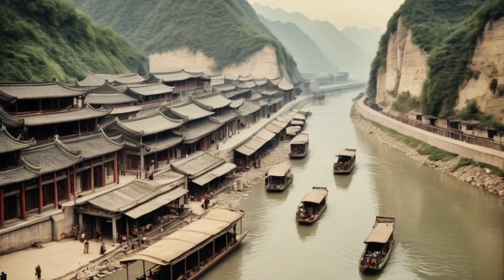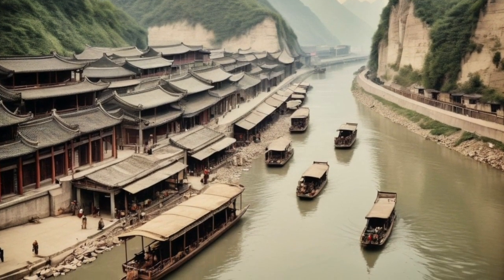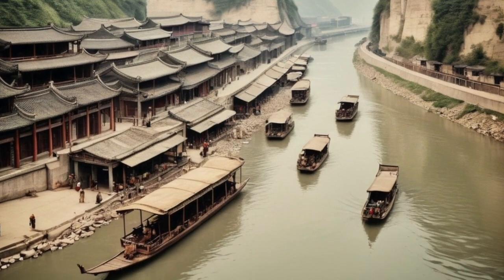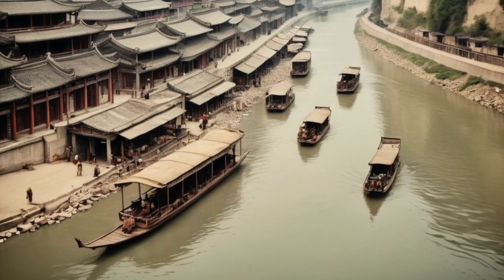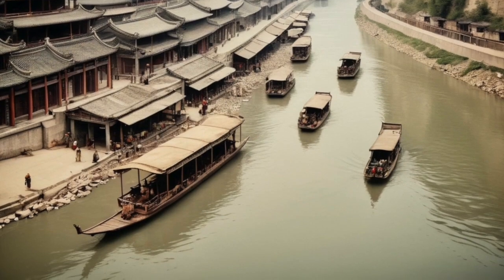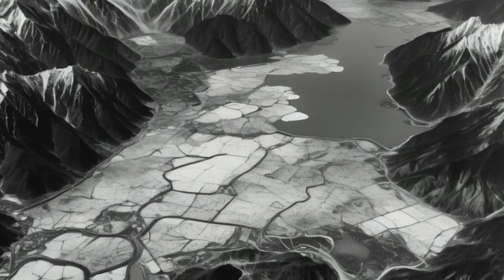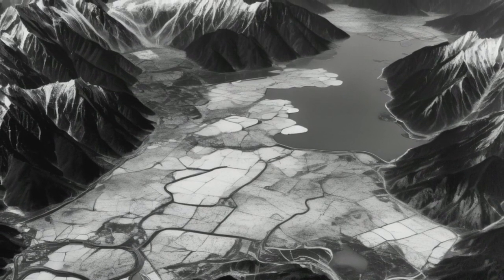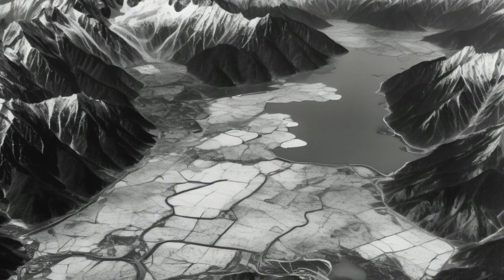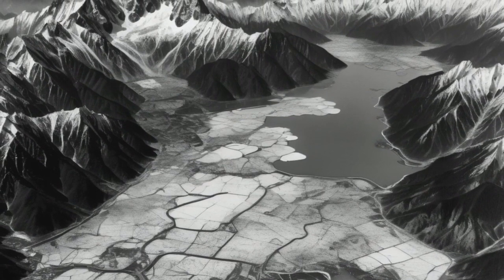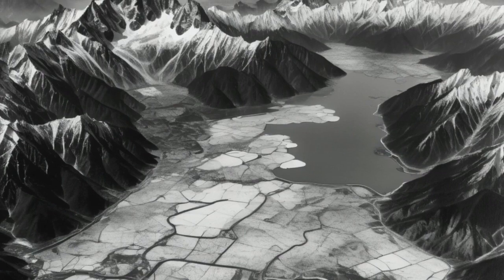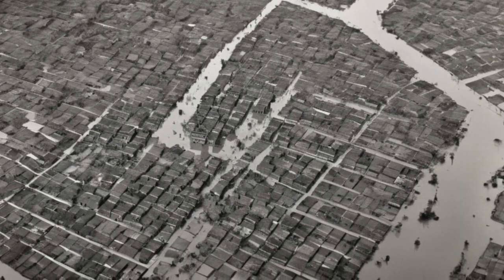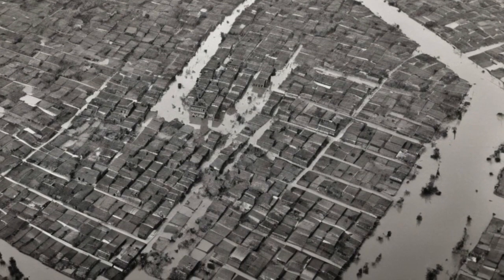In the aftermath of the 1931 China floods, the devastation was almost unimaginable. As the floodwaters gradually receded, they revealed a landscape utterly transformed by the disaster. Farmlands that had once been lush and fertile were now barren, coated in a thick layer of silt and debris. The flood had destroyed crops, homes, and infrastructure, leaving millions of people without shelter or means of livelihood.